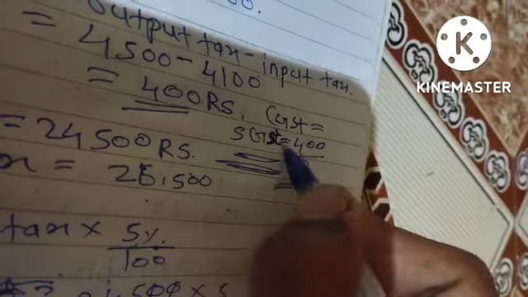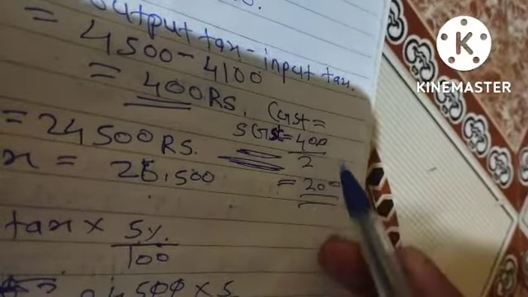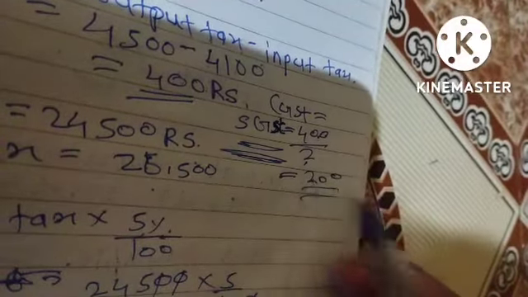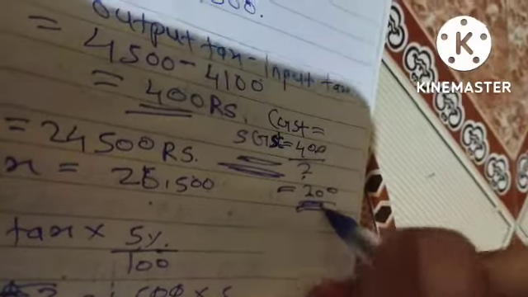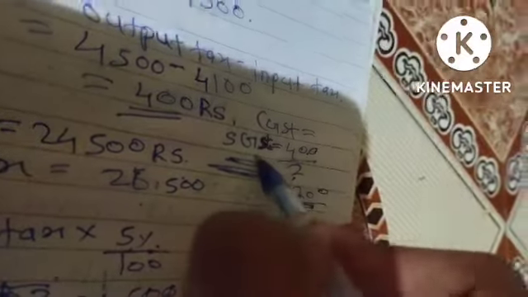Amount of CGST and GST, it will be 400 upon 2. It is equal to 200 rupees. It will be the amount of CGST and GST.